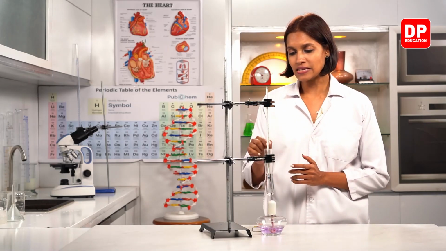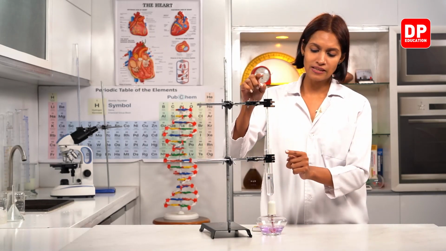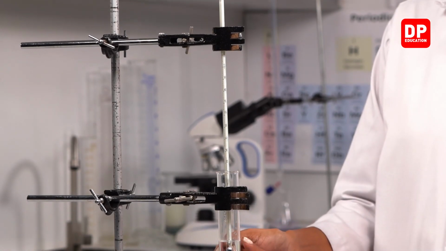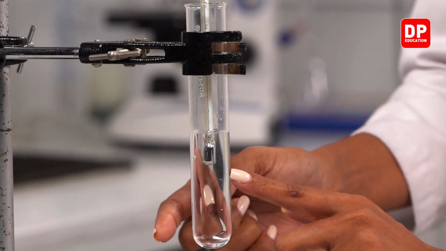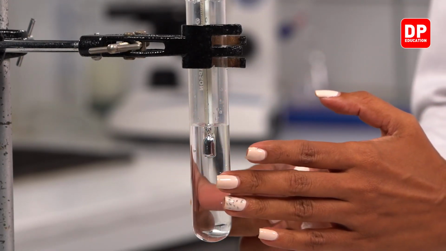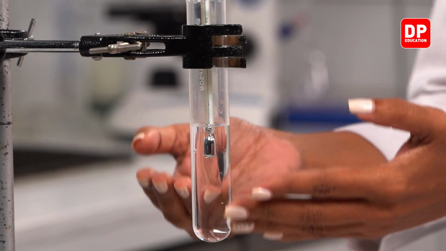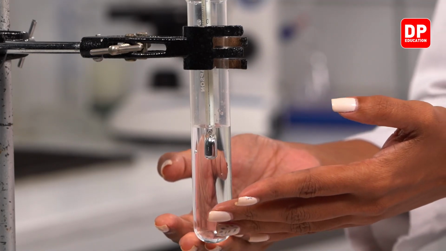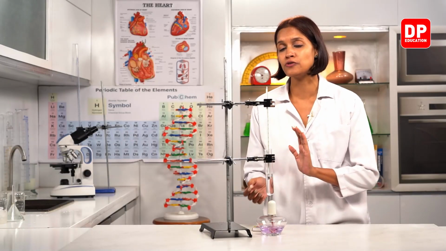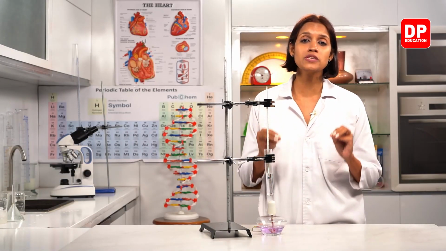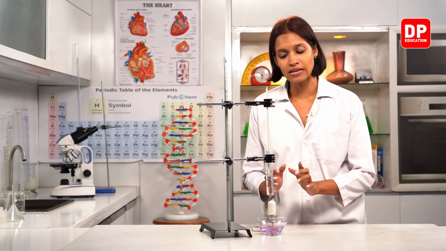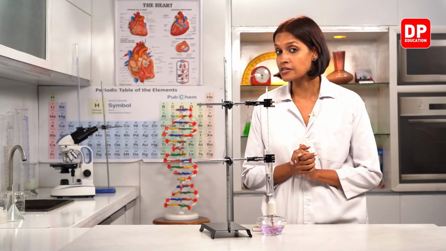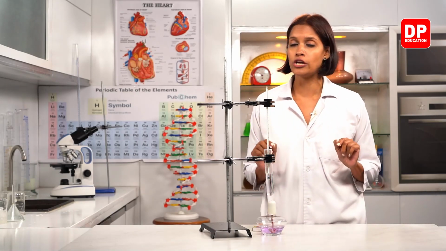Now you all can see I have fixed the thermometer here, and the thermometer bulb is well immersed in water. This is a boiling tube with water. Why do we use a boiling tube here? Because we are going to heat this setup. Here we can't use a test tube because test tubes cannot withstand heat. Boiling tubes can withstand heat. That is why, in order to do this activity, we are going to use a boiling tube.